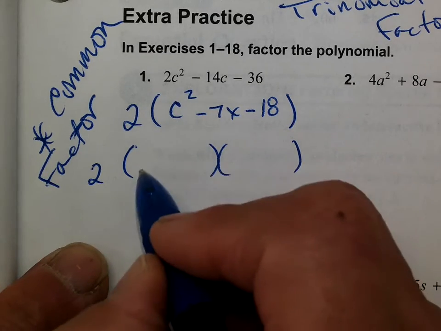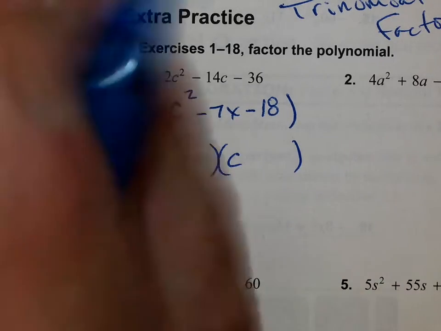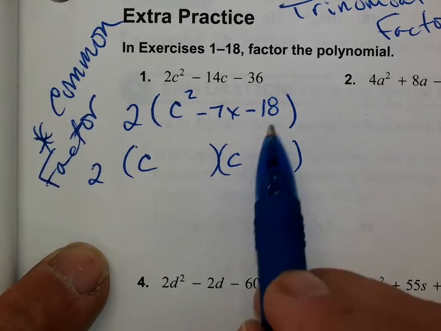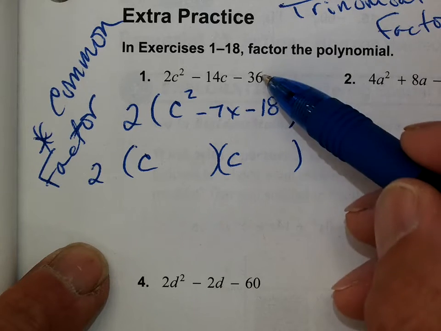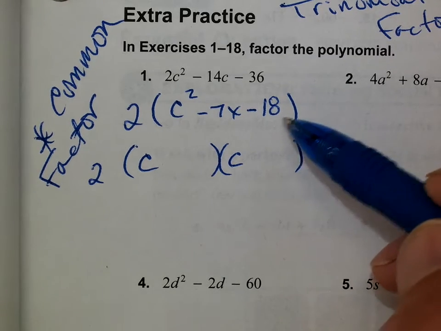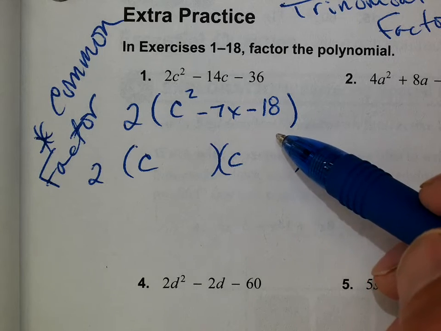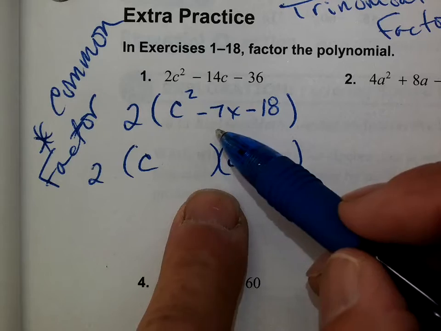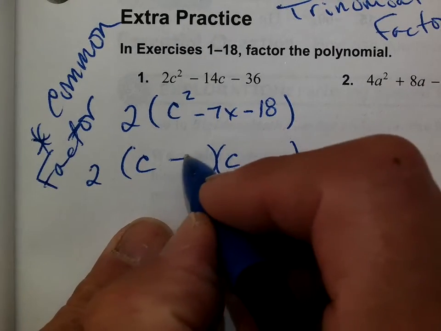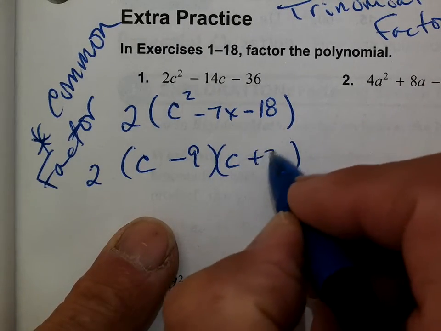Now, if I take a look at this, I know the only way I can get a c squared is c times c. And I'm going to look at the 18. It's not a 36 anymore, it's an 18. Well, what times what makes 18? 6 and 3 is great, but better is 9 and 2, because a 9 and a 2 can make a 7 if we have a negative 9 and a positive 2.